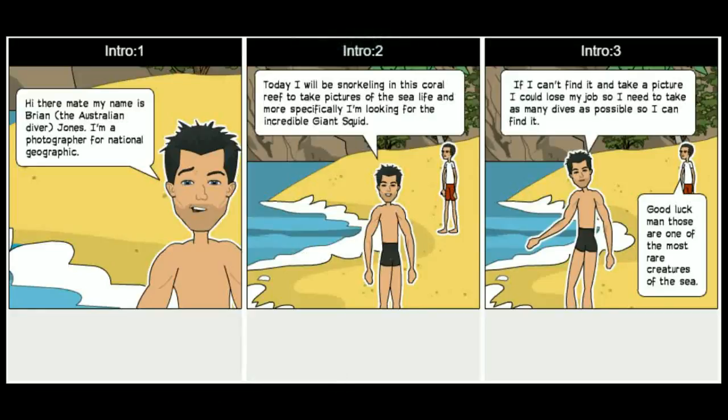I'm a photographer for National Geographic. Today, I'll be snorkeling in this coral reef to take pictures of the sea life, and more specifically, I'm looking for the incredible giant squid. If I can't find it and take a picture, I could lose my job, so I need to take as many dives as possible so I can find it. Good luck, man. Those are one of the most rare creatures of the sea.